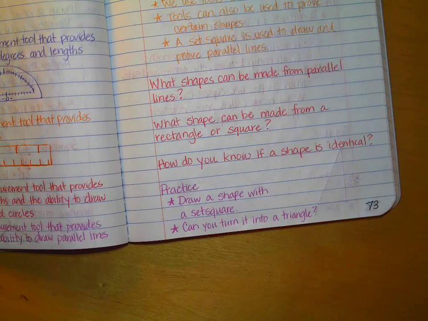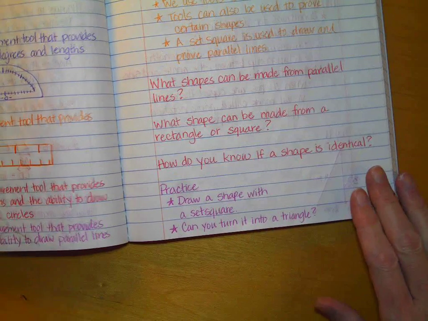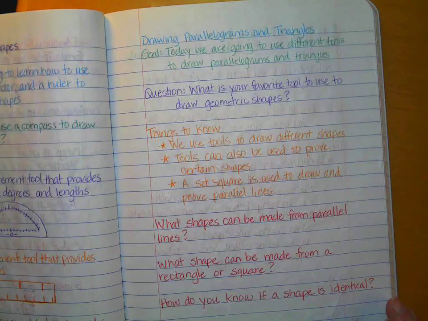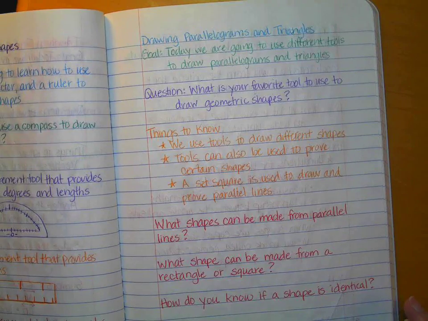It's really important that you bring your protractor, your ruler, and your compass for sure. If you have a set square, that would be awesome if you could bring that too, but if not, we will make one. Once we have all of our tools available, we'll be able to answer the questions in these notes. Our goal for today is to use different tools to draw parallelograms and triangles. Did we actually do it through the notes yet? No, but we will when we have all of our tools.